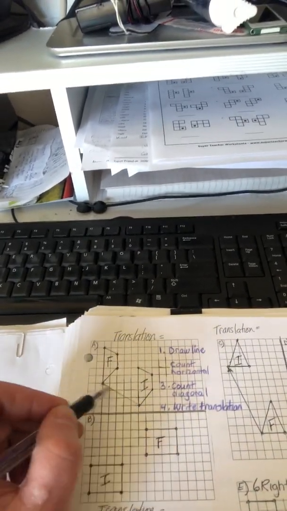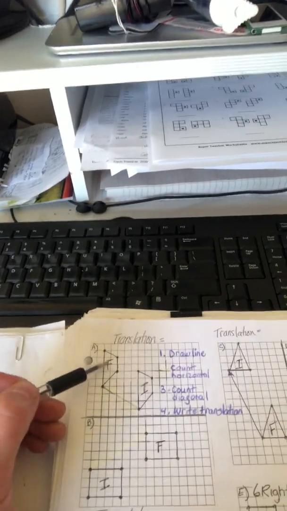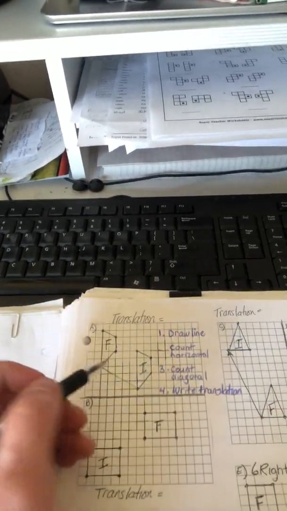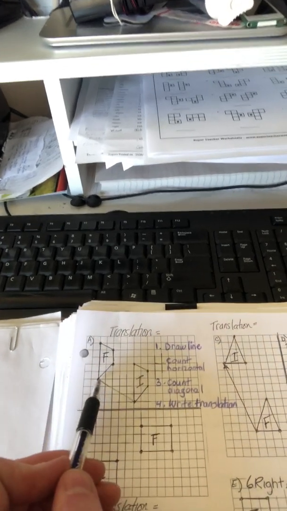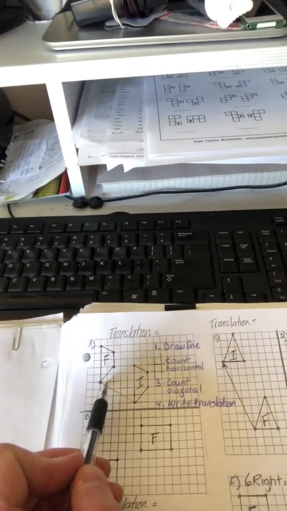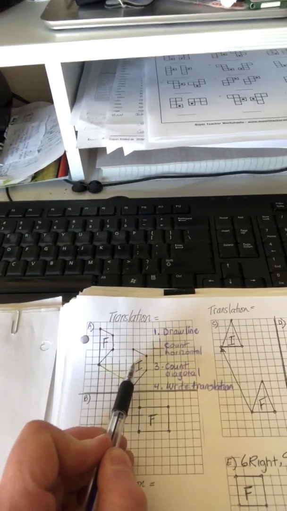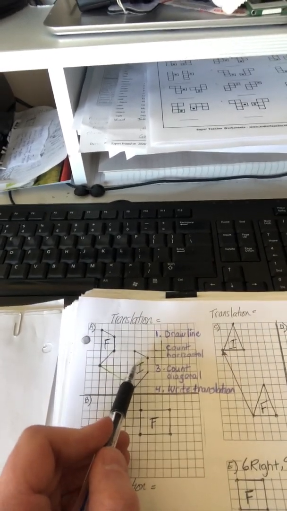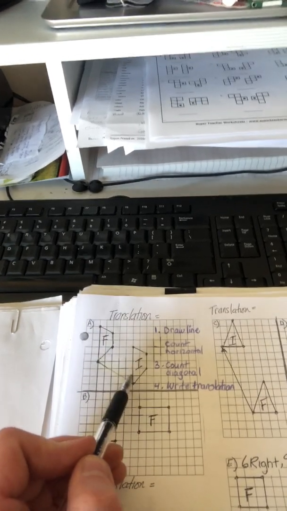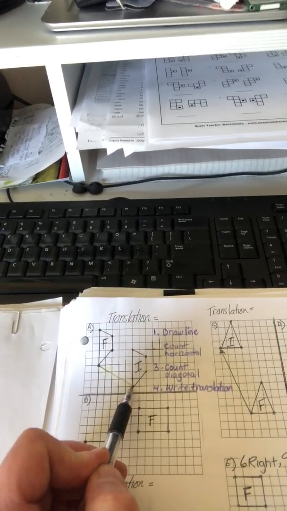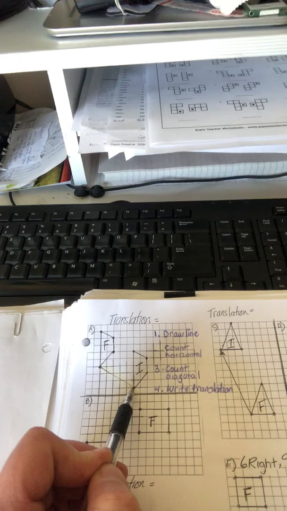Once you've drawn your line, we know we're going from the figure to the image. So I've drawn my line. I can count horizontally across. So it's 1, 2, 3, 4, 5 across and to the right, and it's 1 down, 2 down, 3 down as well to get lined up.